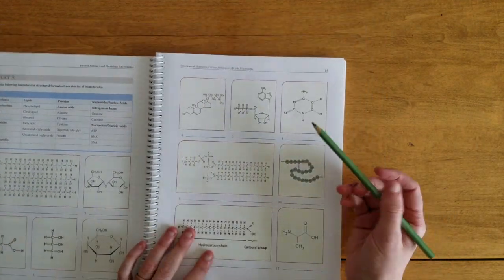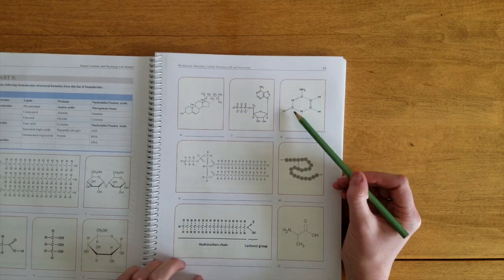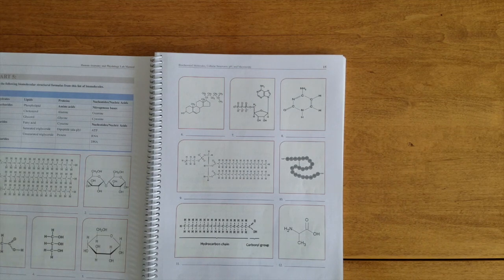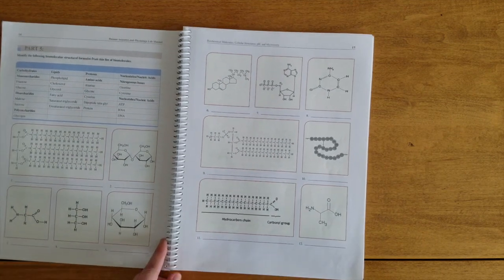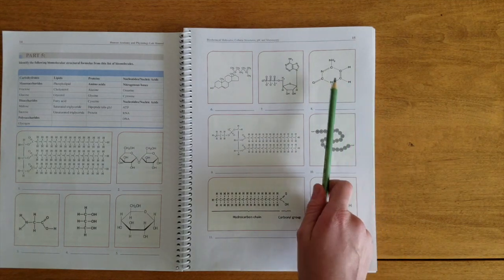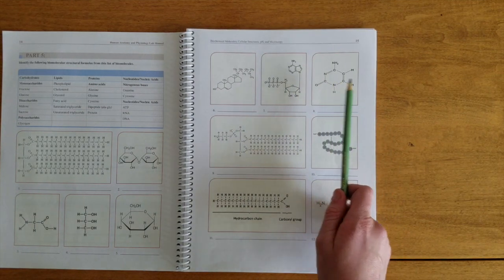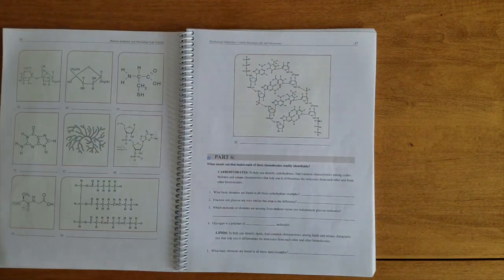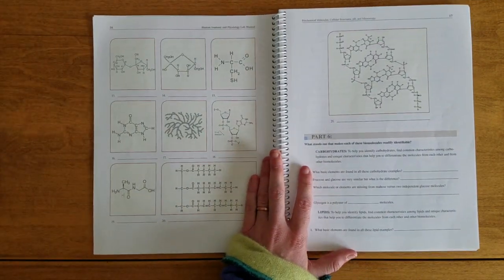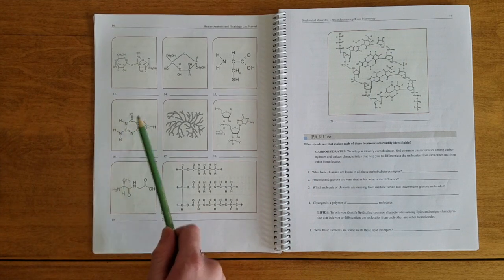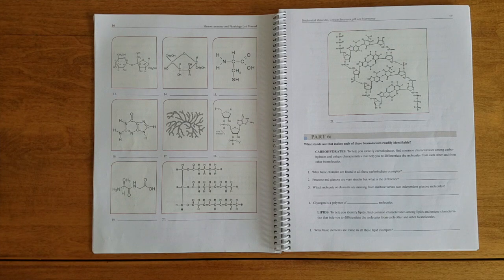I see a one-ring structure over here that contains some nitrogens, so that tells me this is probably a nitrogenous base. And it's only one ring, so that tells me that this is one of our pyrimidines. And over here, I see a two-ring structure containing nitrogens, so that tells me that this is probably a purine.